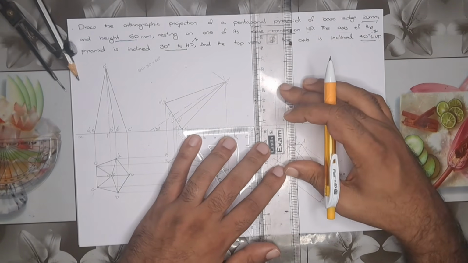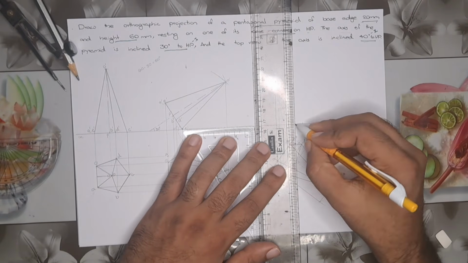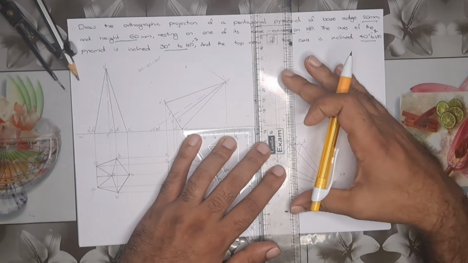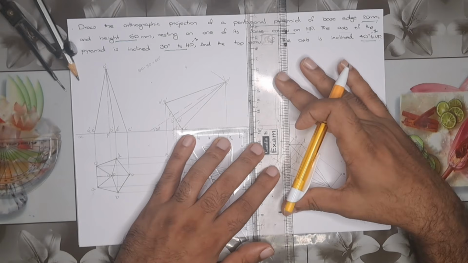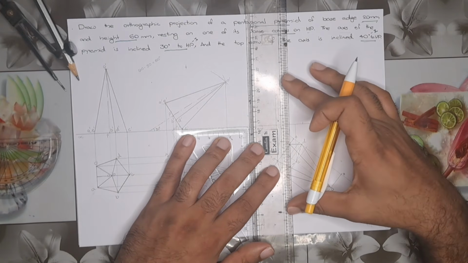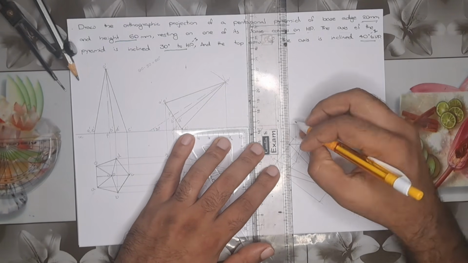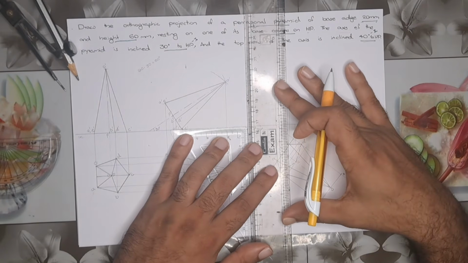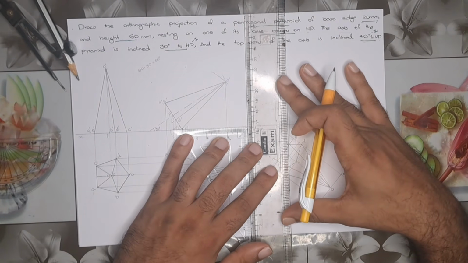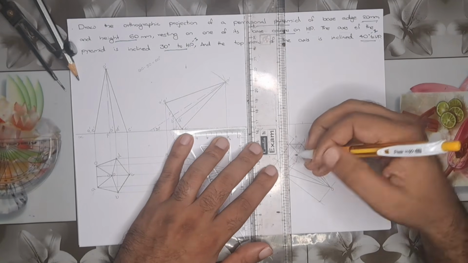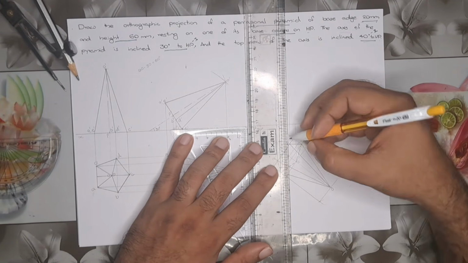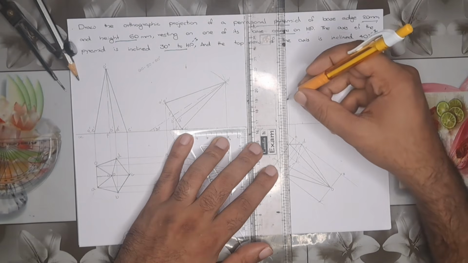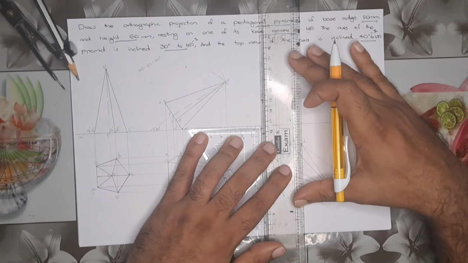We check. So C is on the XY line. E, it's above and near the A. And even we can mark the P if needed, the axis line. And the last one, D.